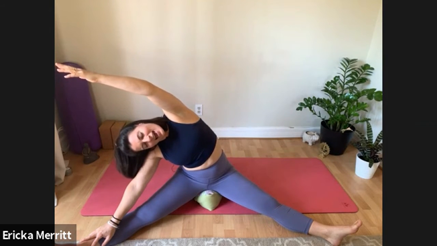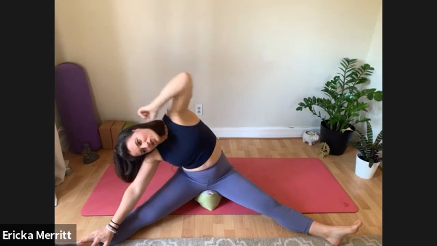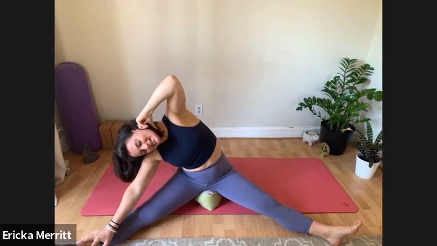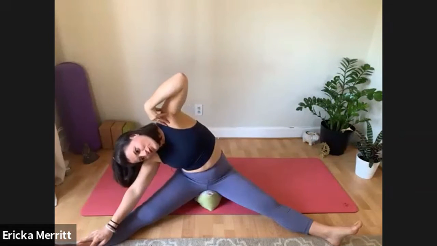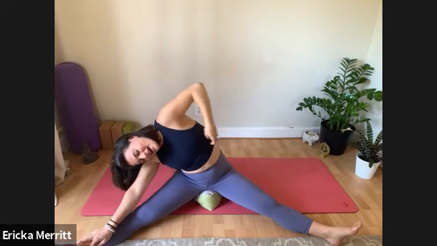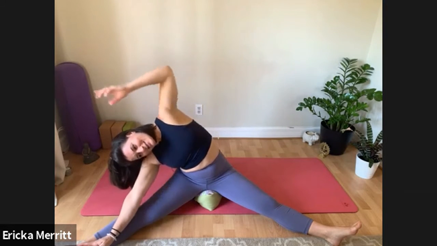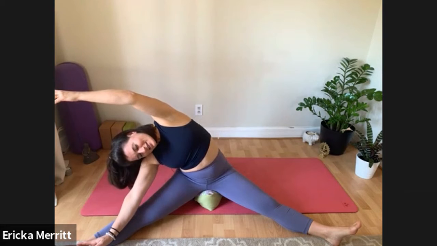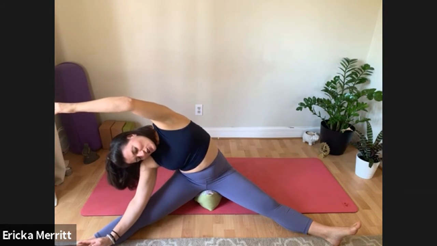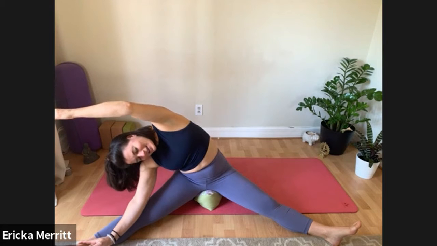Let the head hang towards the right shoulder. So right ear towards right shoulder. So that side bending begins at the neck, moves through the side waist, down through the ribs, between the pelvis and the rib cage, and then right into the pelvis, even all the way down to the sacrum. See if you can create as much space as possible as you inhale from the left side of the sacrum and the coccyx all the way through the left fingertips.